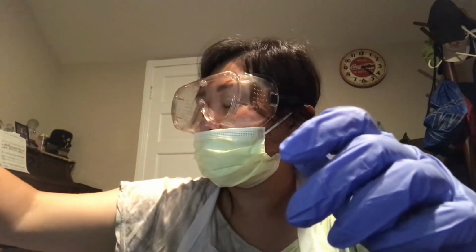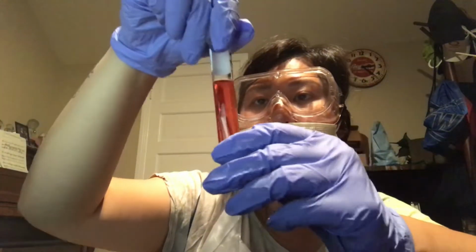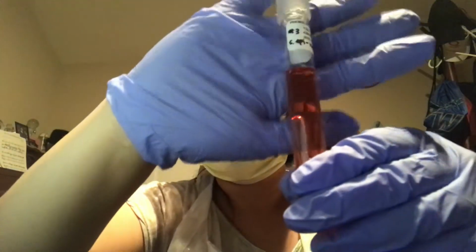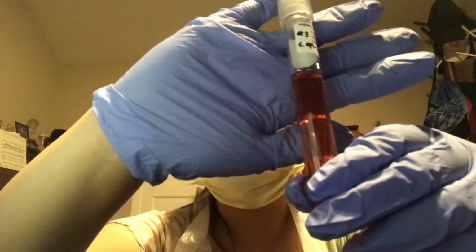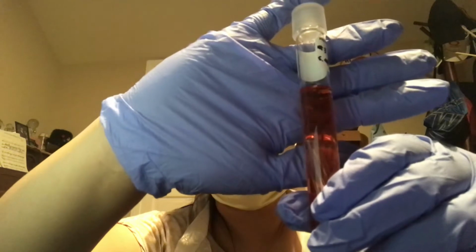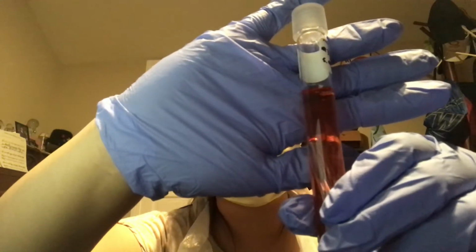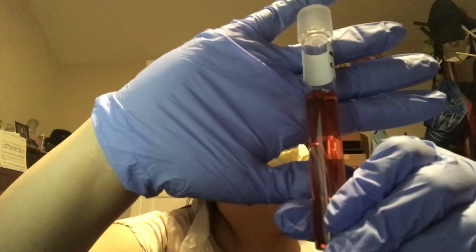And then lastly, test tube 3 for S. epidermidis with mannitol. For this one, there's no change in color in the broth, and also no presence of bubbles, which means that this one is also a non-fermenter.